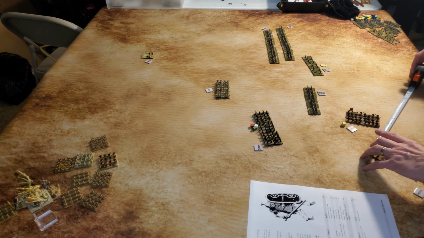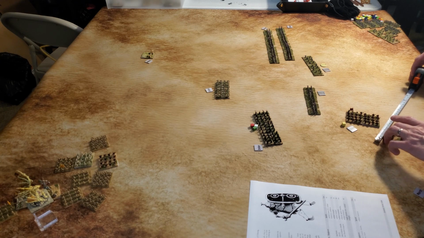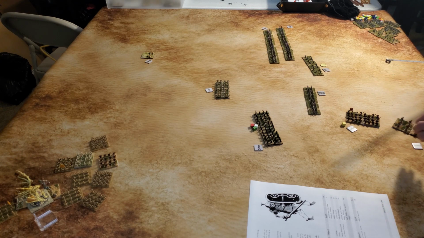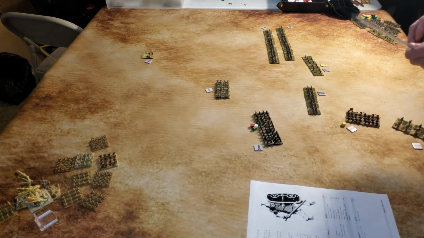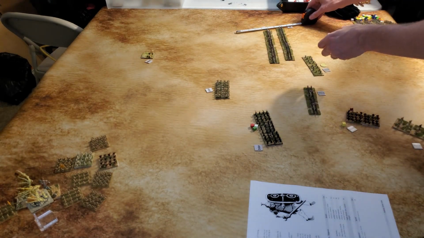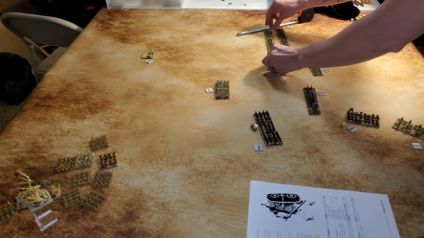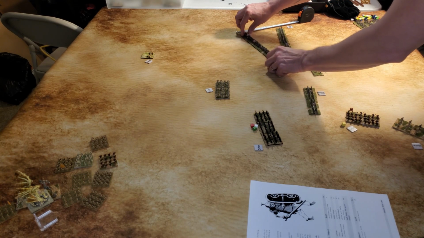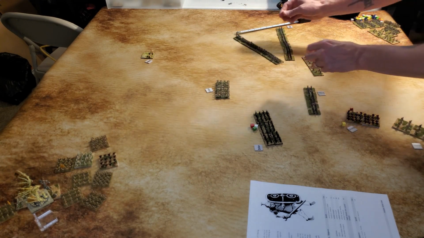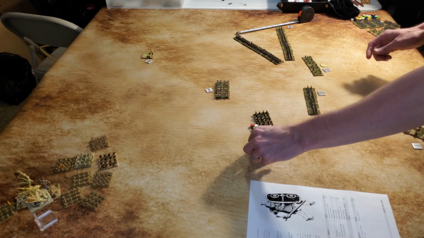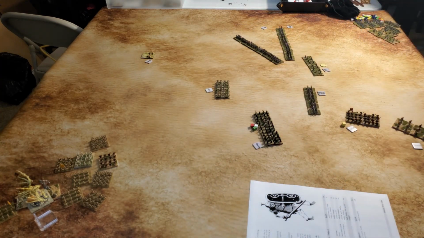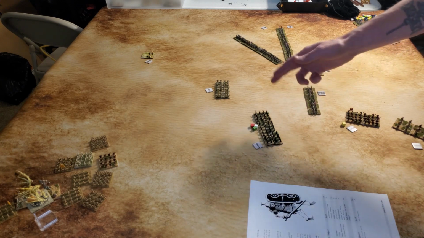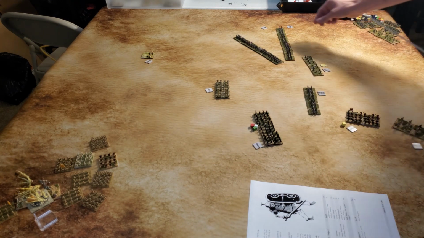Cavalry. They're basically going to try to swing up around. Infantry here. They're going to get in a little better position to pour some firepower. Again, with these wraiths, even though I gave them charge orders, they're at their breakpoint, so they cannot move.